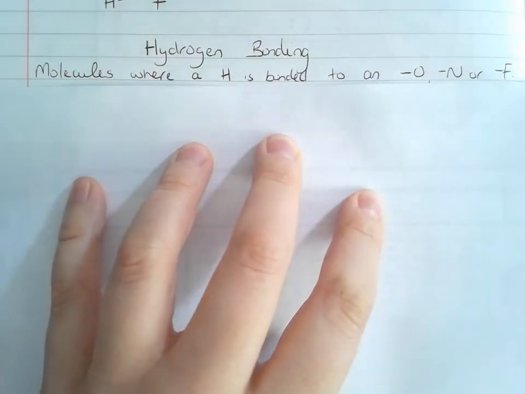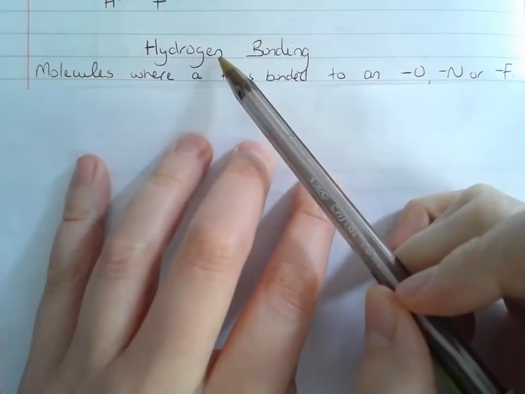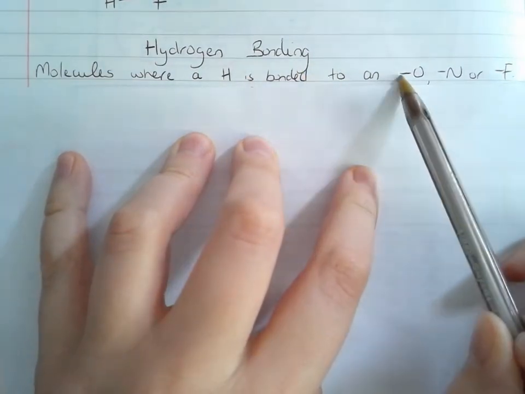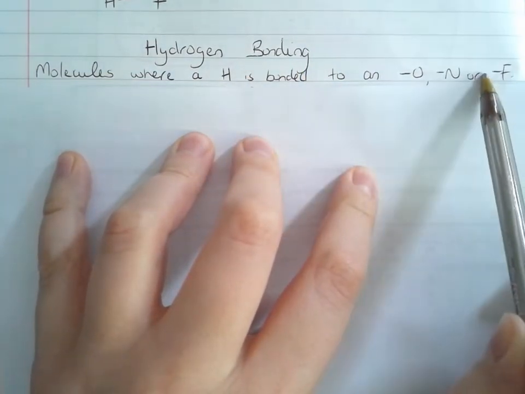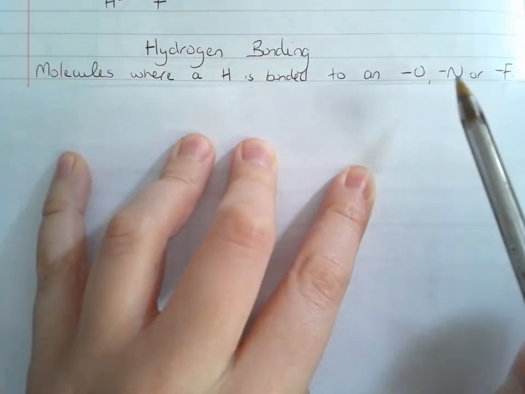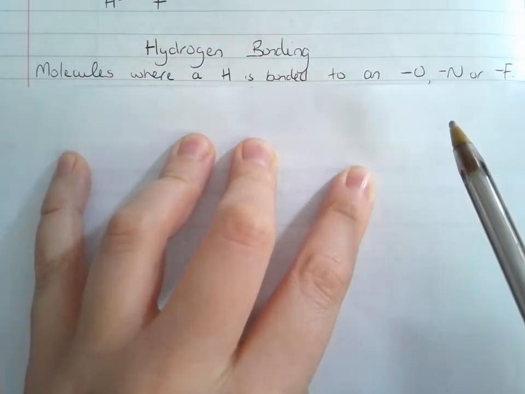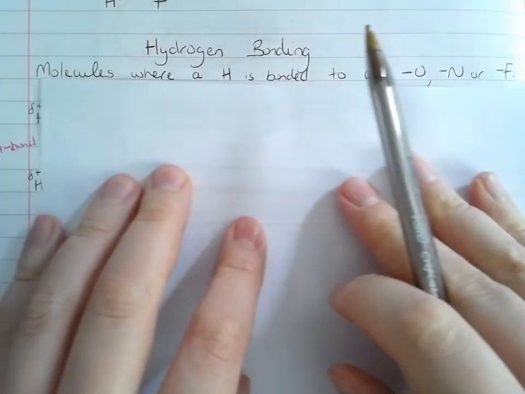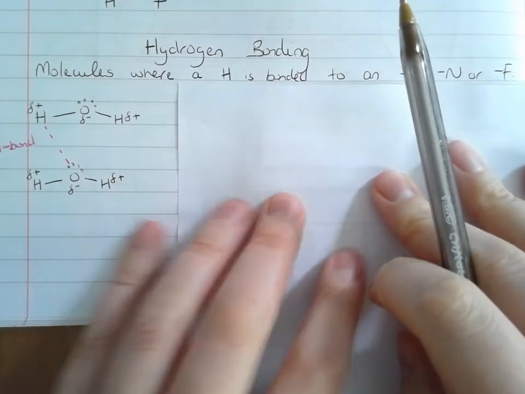Okay, so the third type of intermolecular force is hydrogen bonding, and hydrogen bonding only occurs between molecules where you have a hydrogen bonded to either an oxygen, a nitrogen, or a fluorine. So within the molecule, the hydrogen needs to be bonded to either an oxygen, a nitrogen, or a fluorine if you are to have hydrogen bonds between the molecules. So this is easiest to look at an example.